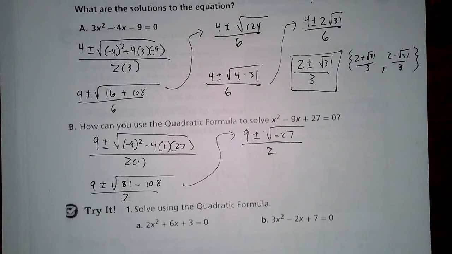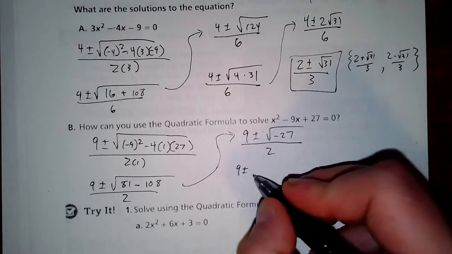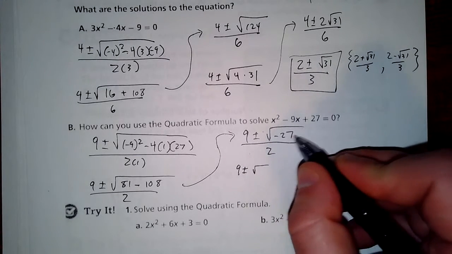This is how I know I have imaginary answers, because I'm rooting a negative value, which is going to give us imaginary values. But this does need to get broken down further. So let's go ahead and get into that process. So 9 is a perfect square that goes into this, because I can call it 9 times 3.